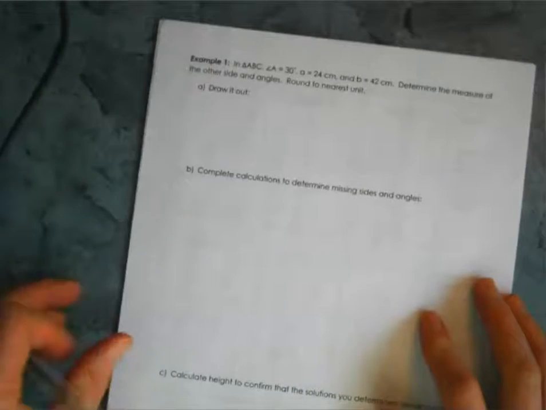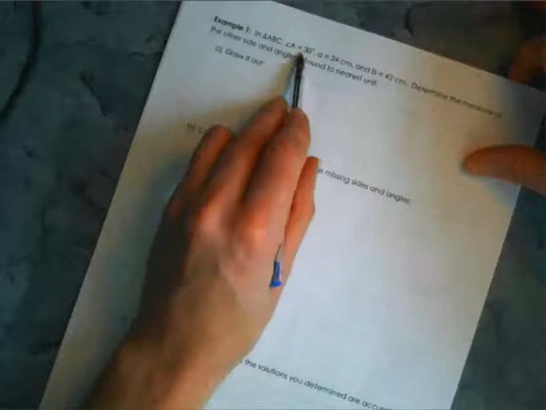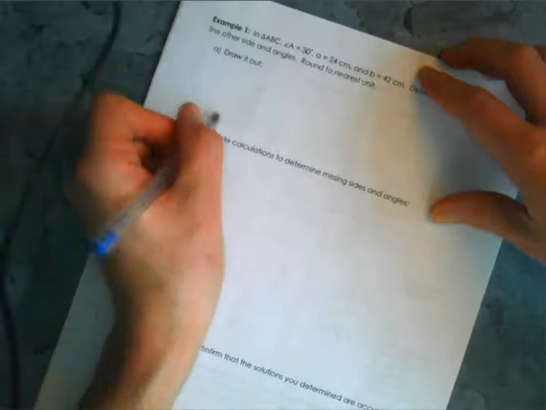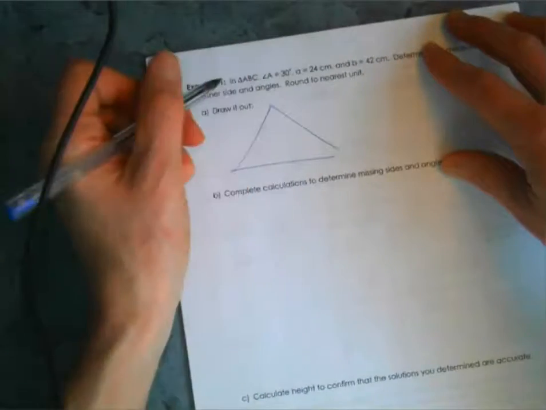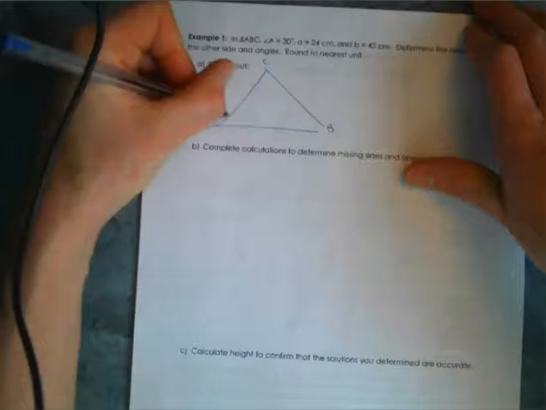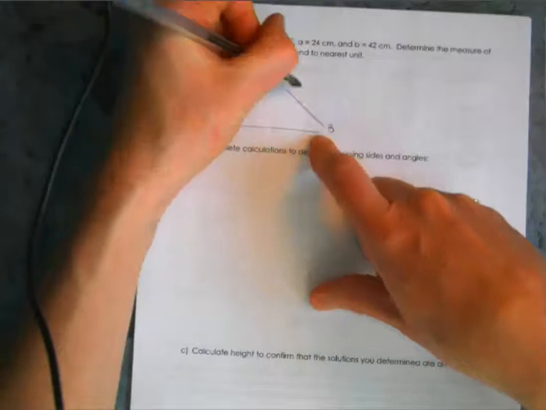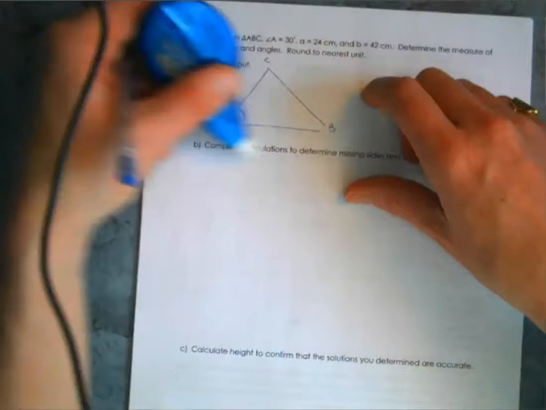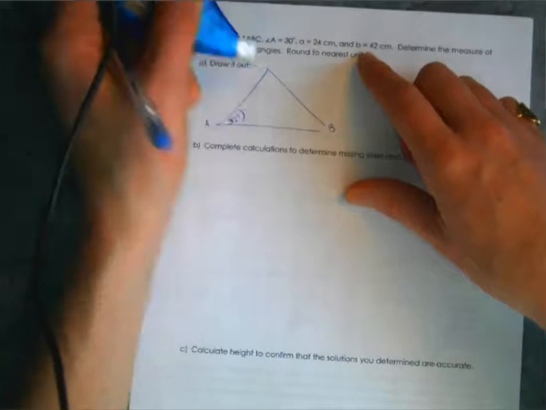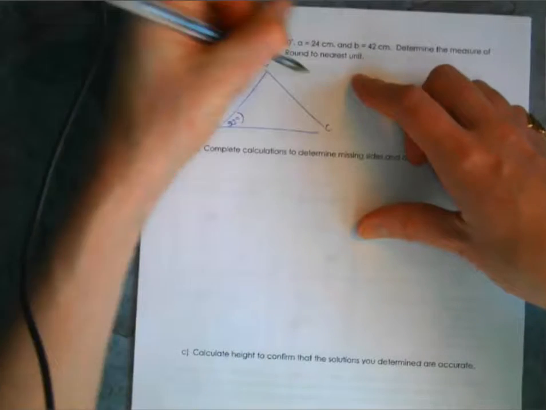The other thing I like about the first method is that I don't worry about my drawings at all. If I have triangle ABC, angle A is equal to 30 degrees, side A, side B, I'm just going to draw whatever basic triangle I draw every time. So A, B, C. Angle A is 30 degrees. Side A is going to be 24. Actually, I did it like this on my filled-in copy of the notes, so I'm going to do it the other way around so you can see that it doesn't really matter which way I do it.